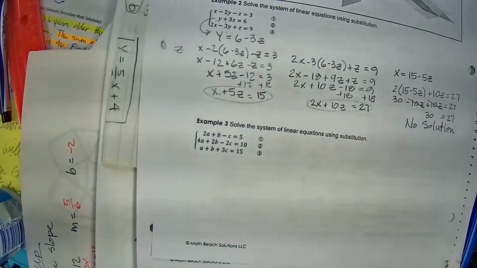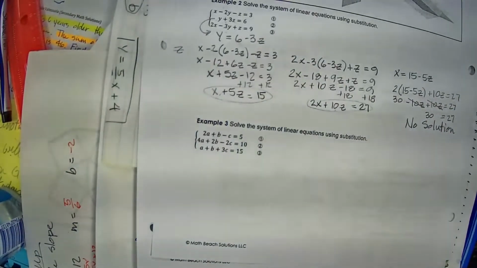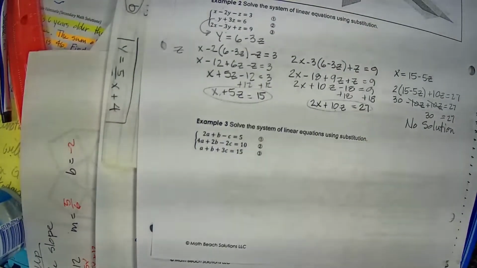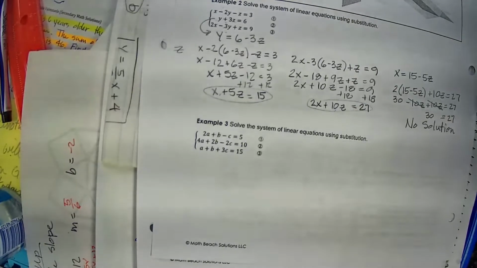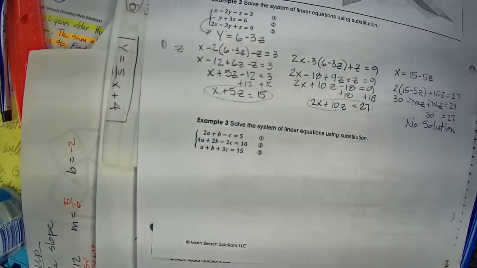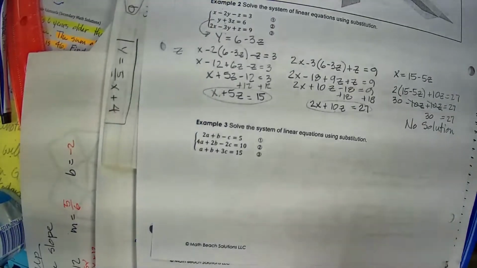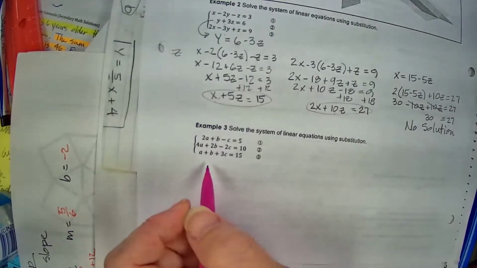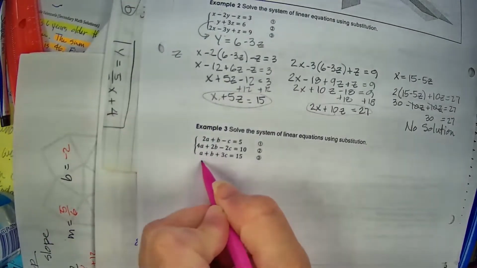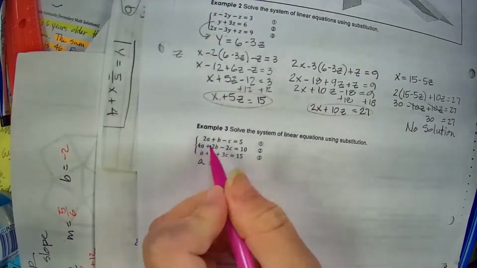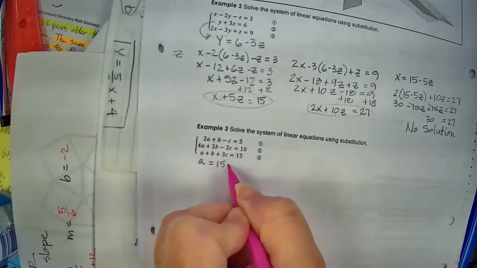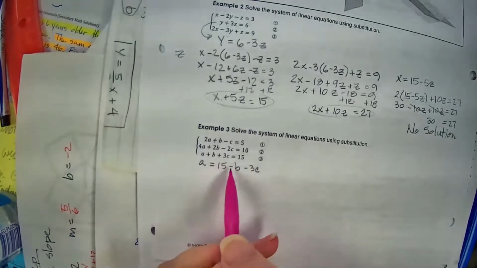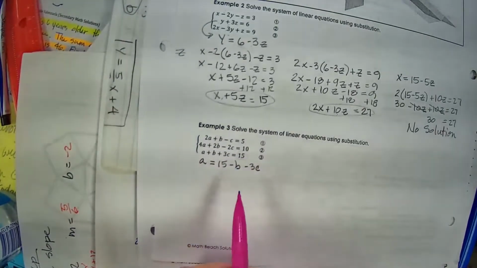Okay? And you like that because then you get to just drop all that mess and go on. Okay, so what do you want to solve for in this next one? The last one, okay, for A or B? A, okay. So we've got A equals 15 minus B minus 3C. Wait a minute, where'd you get the 15? Oh, at the end. Yeah, because the 15 was already there.